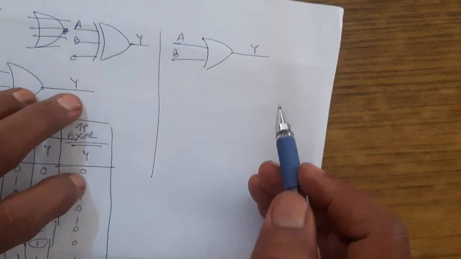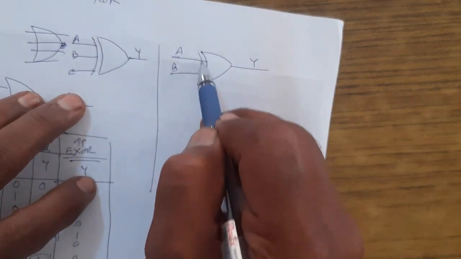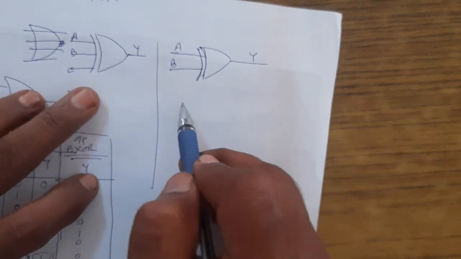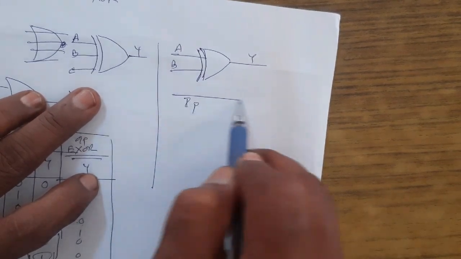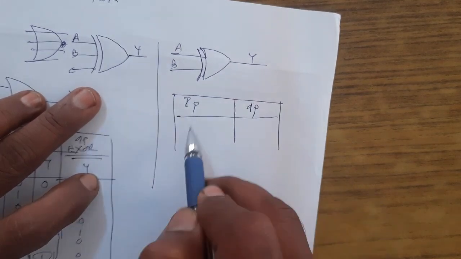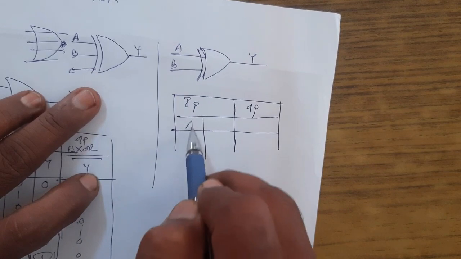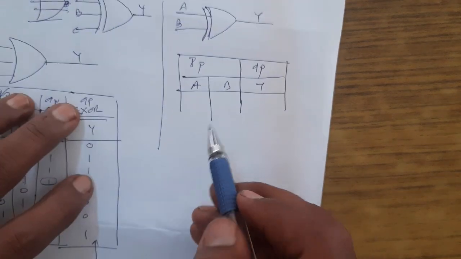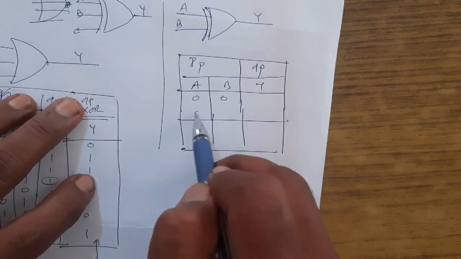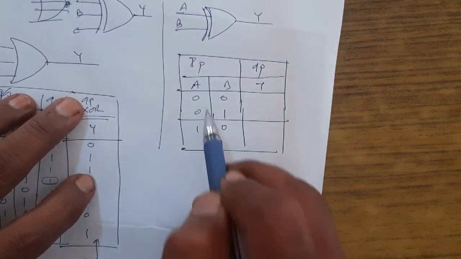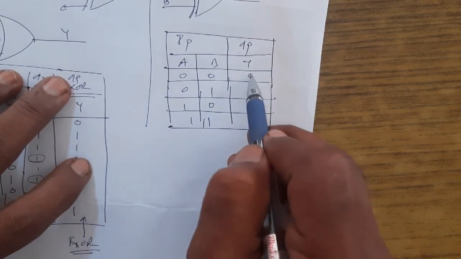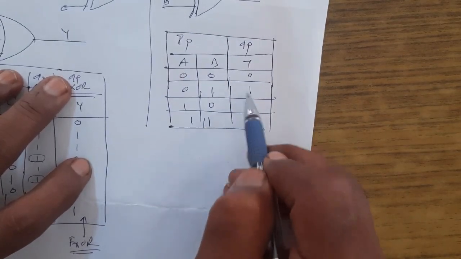Now, the same truth table I will have to write for the 2-input XOR gate. I will write here input, then I will write output. Under the input there are 2 combinations, I will write A, B. Here the output is Y. Now there are only 4 combinations. Therefore it is 0 0, 0 1, 1 0 and 1 1. What I will have to do is write 0 0, it will be 0. 0 1, it will be 1.